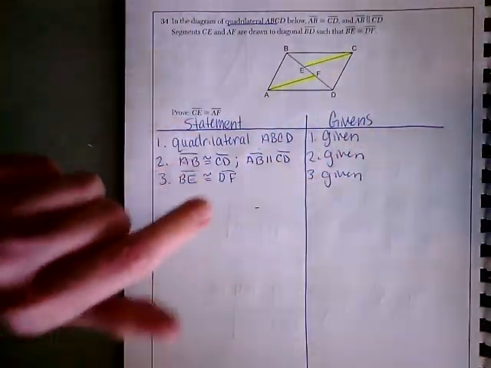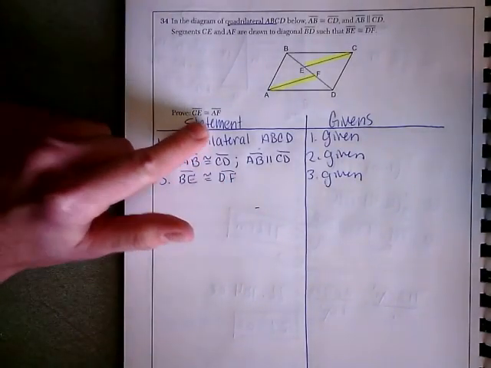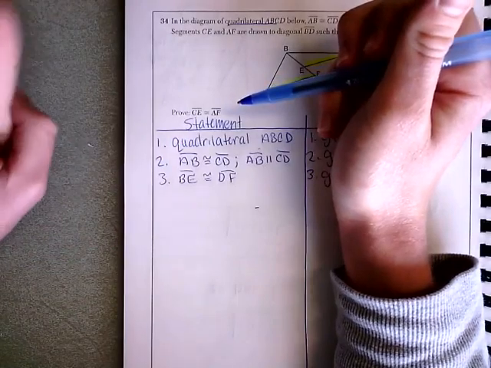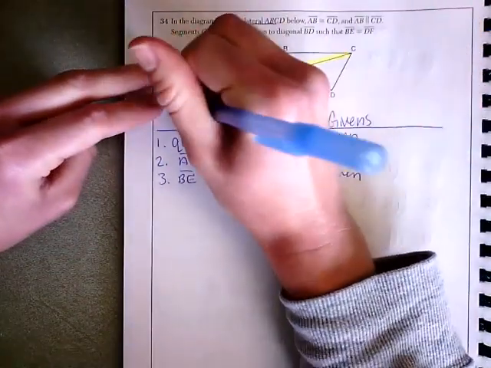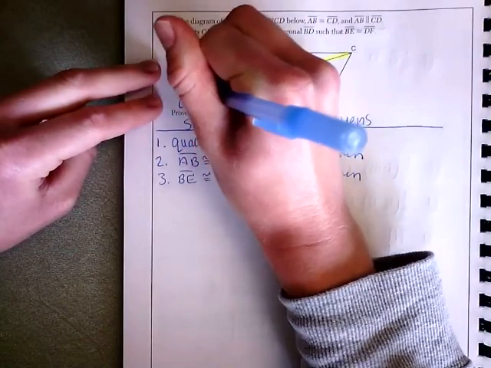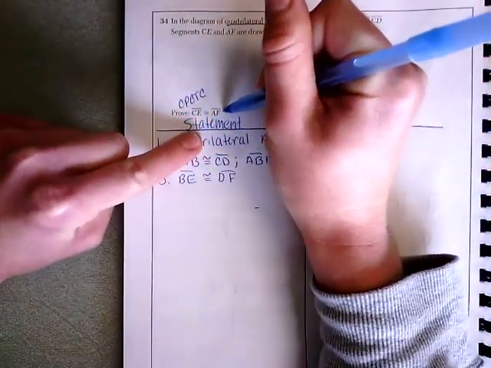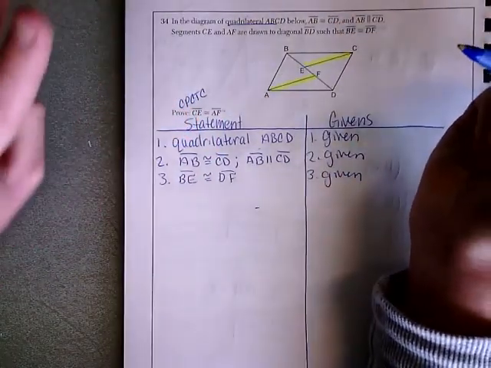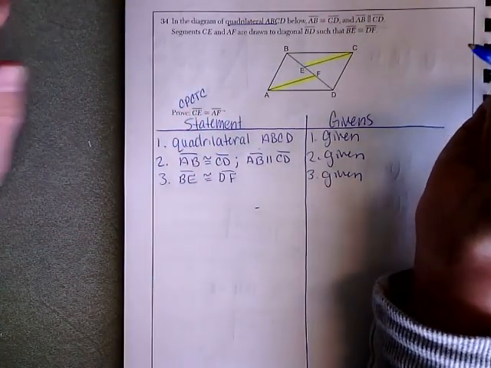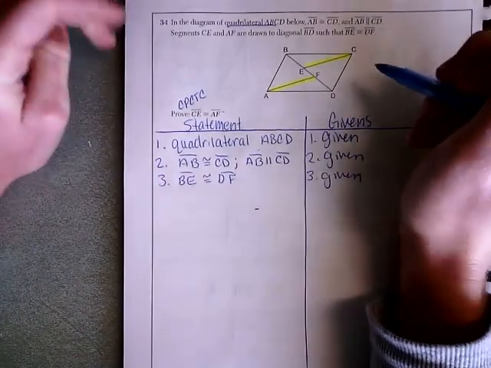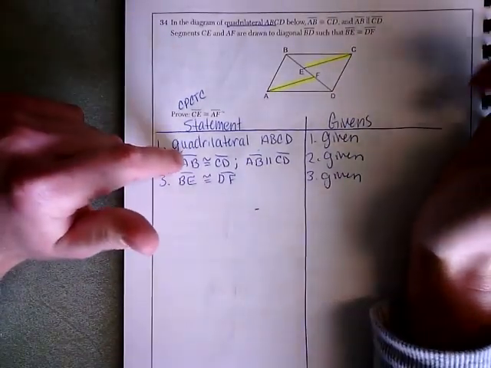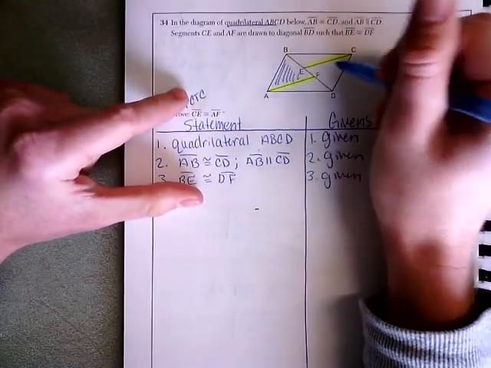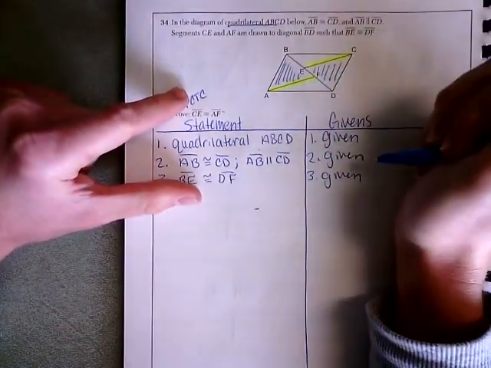All right, so let's take a look at what we have to prove. So we have to prove CE is congruent to AF. So remember, when we are proving two segments or two angles congruent, it's going to be CPCTC. So this is what we're going to be using to prove this. However, before we can prove this, we have to prove two triangles congruent first, okay? Now, I'm taking a look at this diagram, and based off what we're given and what we have to prove, I'm thinking maybe we try to prove these two triangles congruent, okay?